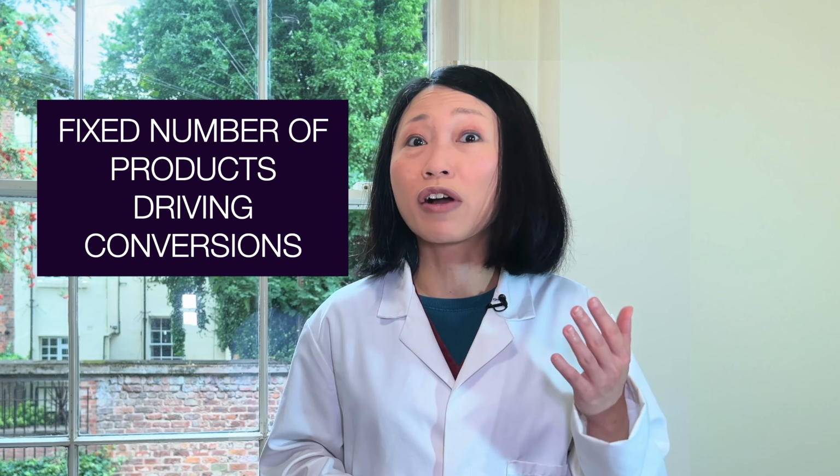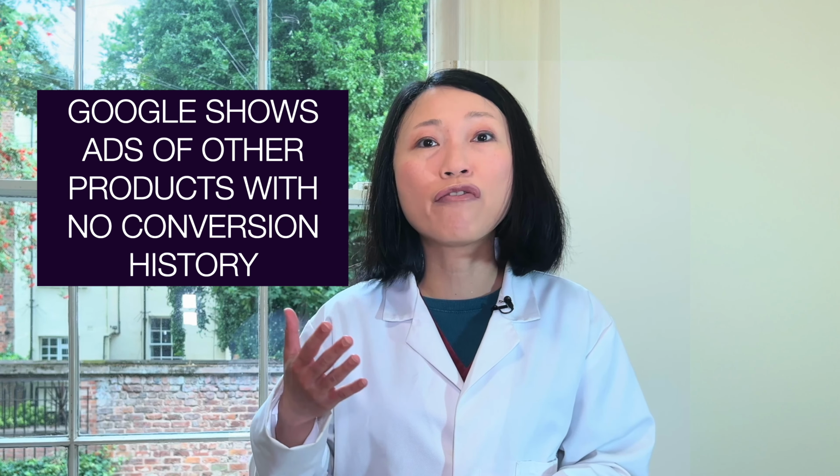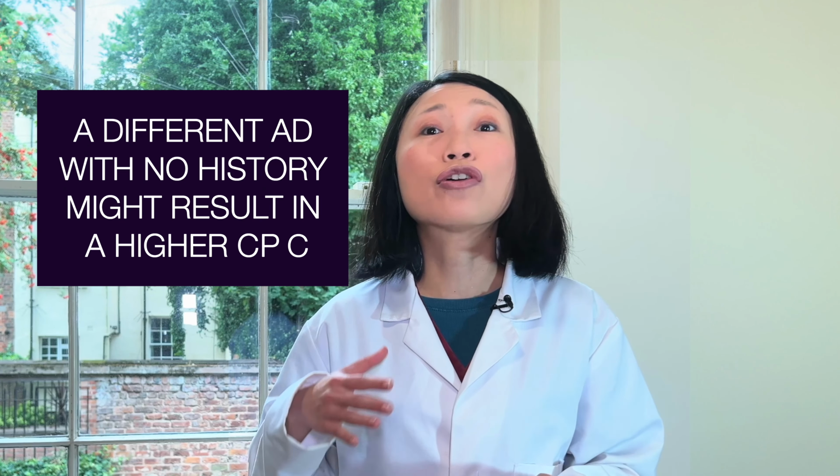When you're running shopping campaigns for a while, there's always a fixed number of products that are driving conversions because they work very well to get clicks and drive new sales for your Shopify store. However, when those products go out of stock, Google stops showing those ads. Yes, Google doesn't show products that are not available for purchasing. That means Google will now reallocate your budget to other new products that have no conversion history. In this instance, you might have to pay for a higher cost per click for a different ad.